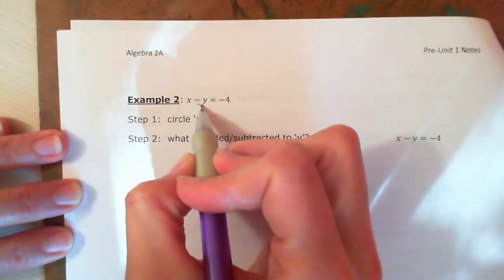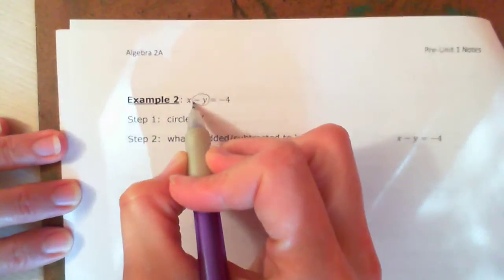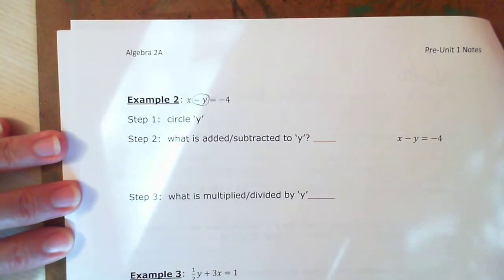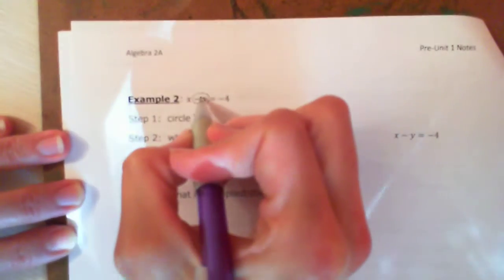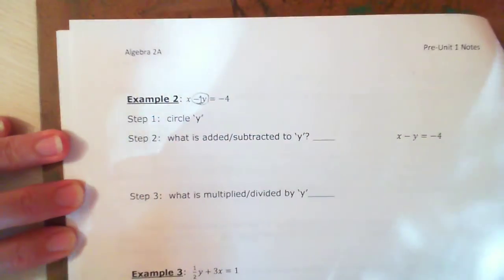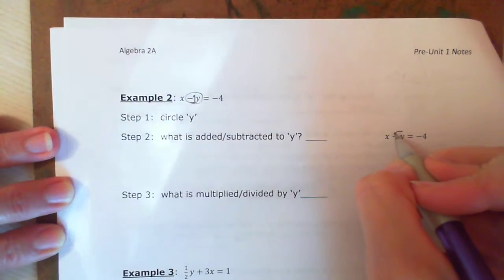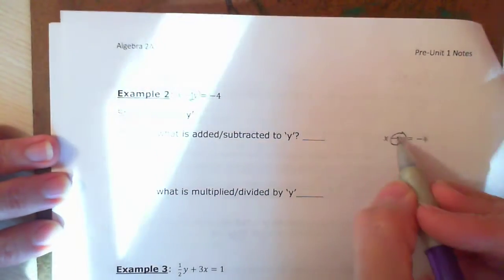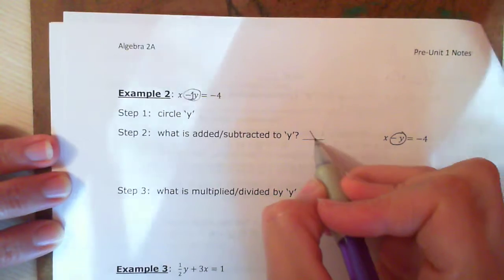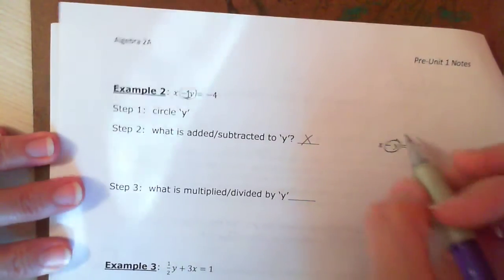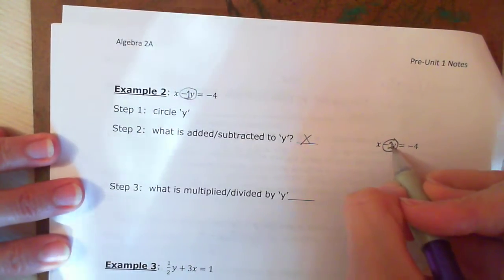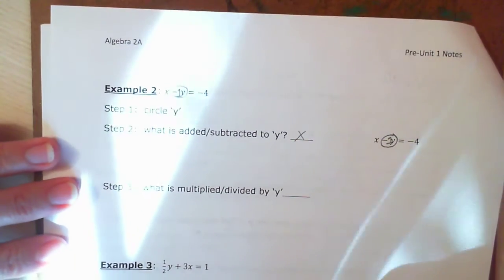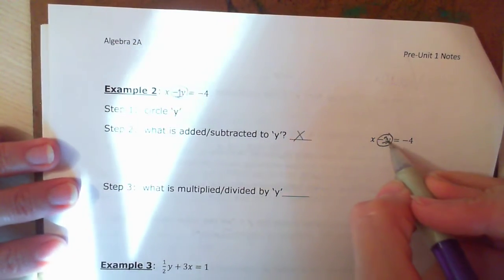All right, circle the y. In this case, I'm going to circle that minus sign in front of it to remind myself that that is really negative 1 times y. Okay, so I'm going to do that here also. Okay, what is added or subtracted to y? Well, this x is. And I'm going to write this negative 1 in here also to remind myself. So the negative 1 is closest to the y.